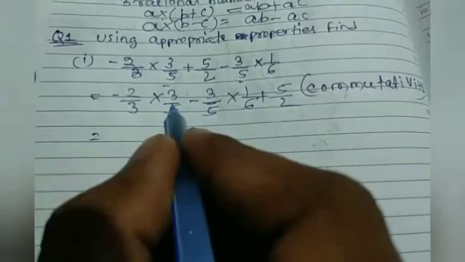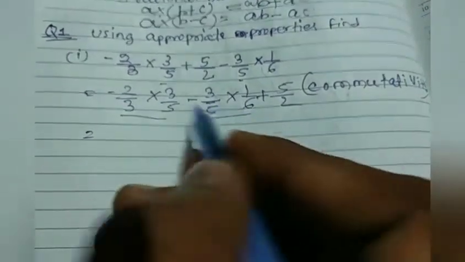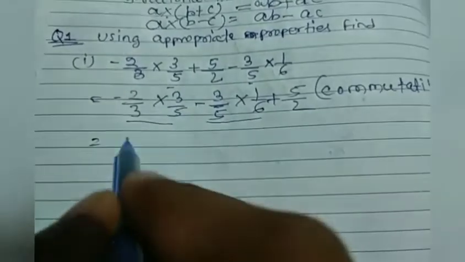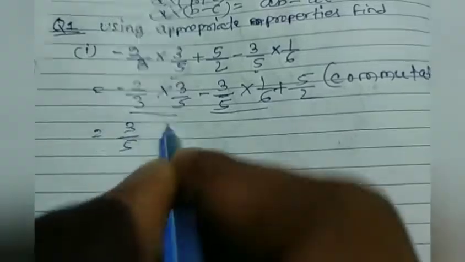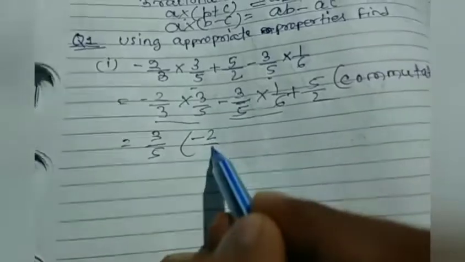Then we have to take common from these two multiplications, because these two multiplications contain a similar rational number, that is 3 by 5. When we take common 3 by 5, it remains minus 2 by 3.